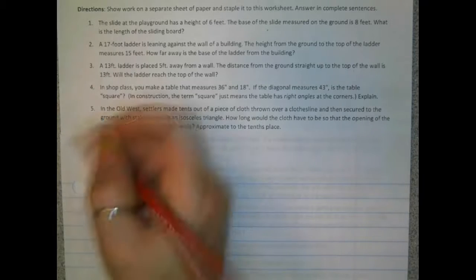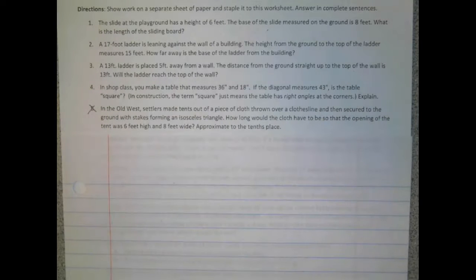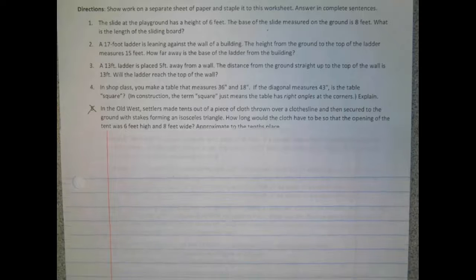Before we start, just go ahead and cross off number 5. You're not going to do number 5. It's the only one you're crossing off. You will have 14 problems to do. We're going to do the first 2 together, and then you'll have the remaining to do. The answers on your worksheet are at the bottom of your worksheet, upside down.